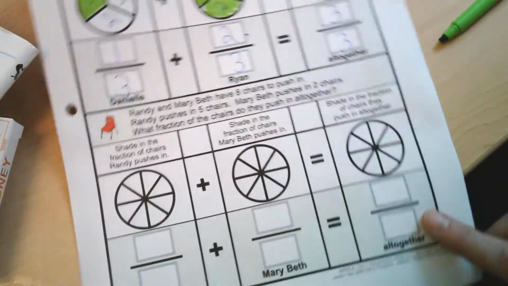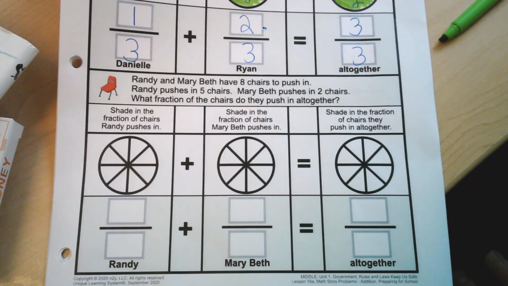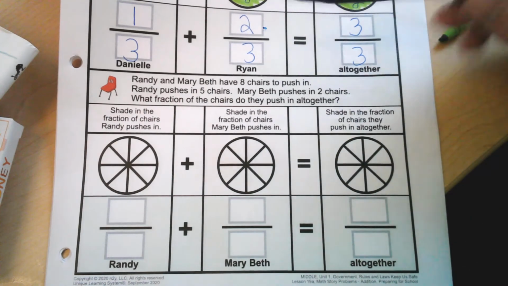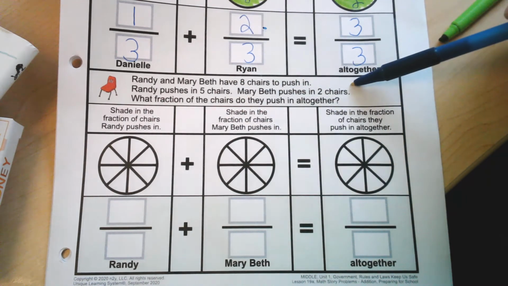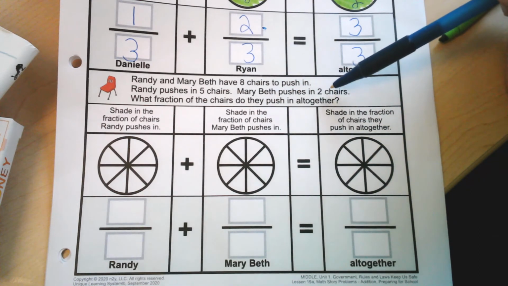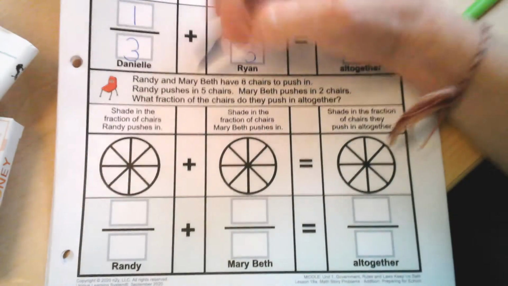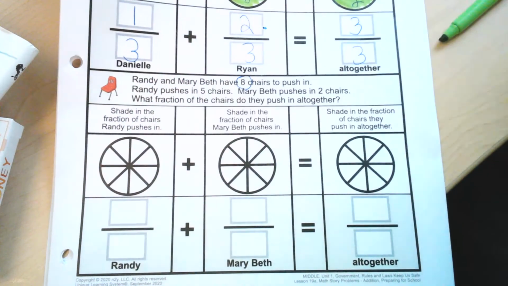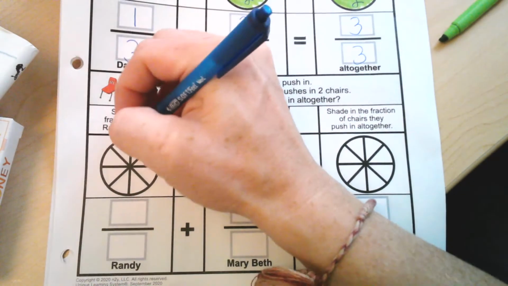We're going to do one more problem together, and then the rest of your packets for homework. Randy and Mary Beth have 8 chairs to push in. Randy pushes in 5 chairs. Mary Beth pushes in 2 chairs. What fraction of the chairs do they push in all together? So looking at this first one, it's Randy. I'm going to look at my first number, which is 8, which is my denominator. So each of my circles needs to have 8 parts. I'm going to go ahead and label them.